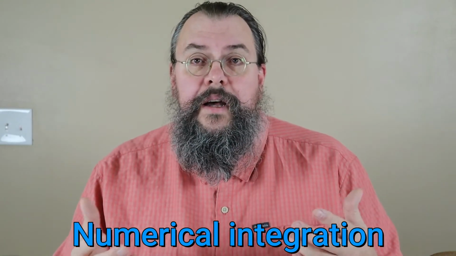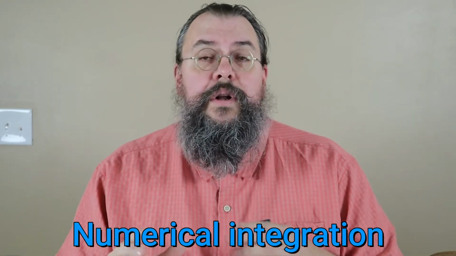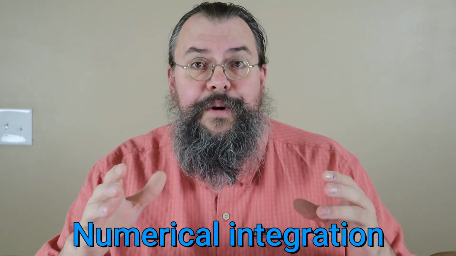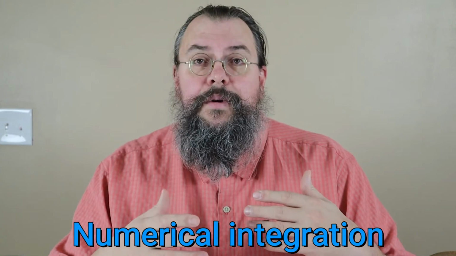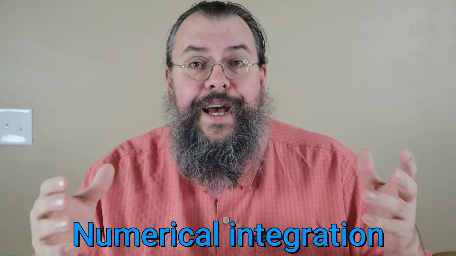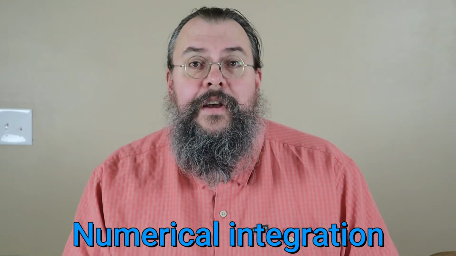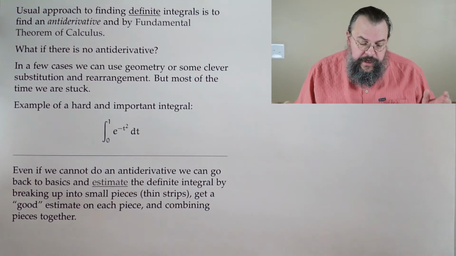And so we want to look at one of our options, which is numerical integration, which is a way that we can get the answer, or rather a reasonable approximation to the answer, by using techniques where we break things into parts and add them up. Who would have thought that we'd do that for integration? So let's begin.